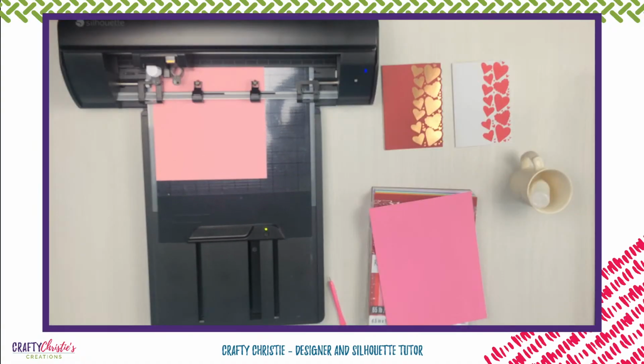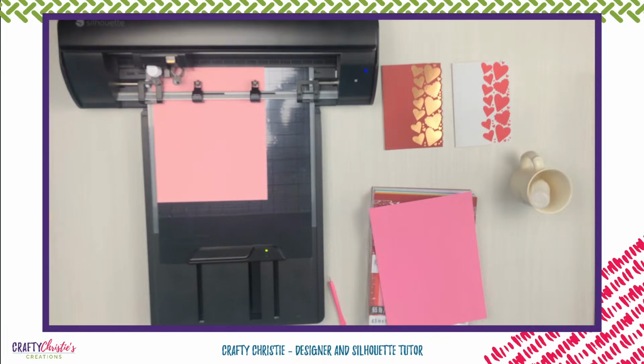So it is cutting. Looks like we got the last little bits of it cutting around the edges. We'll let it keep going.